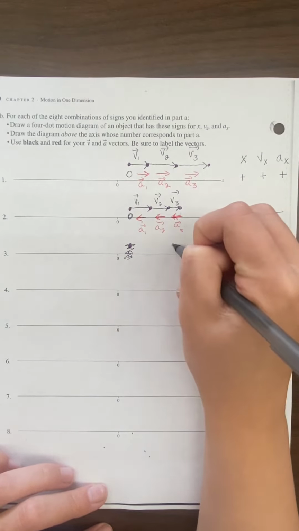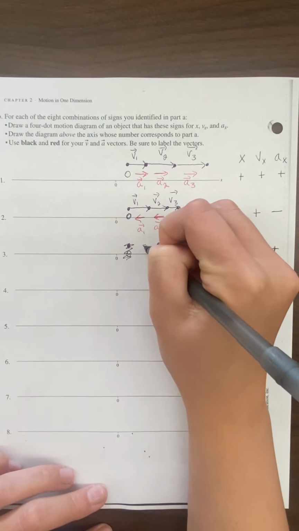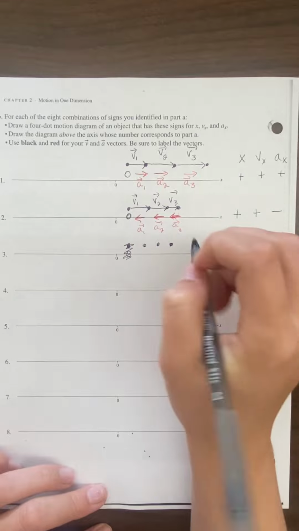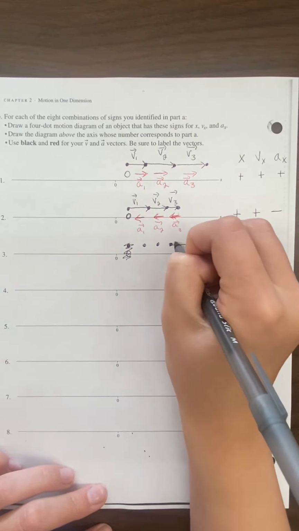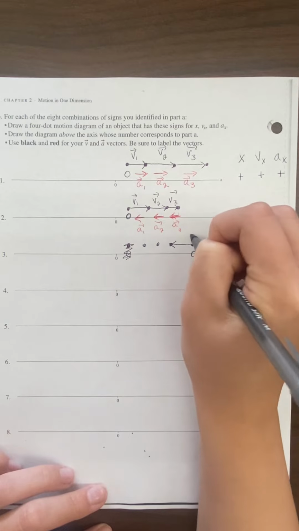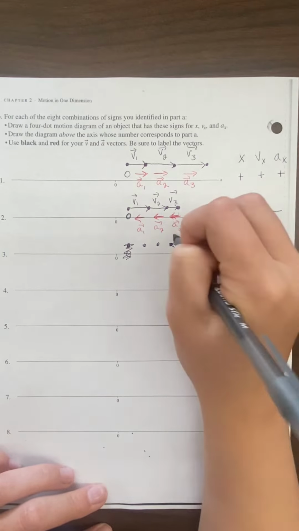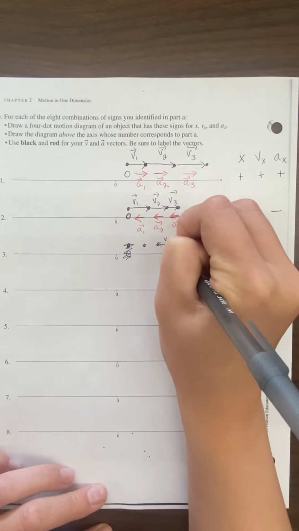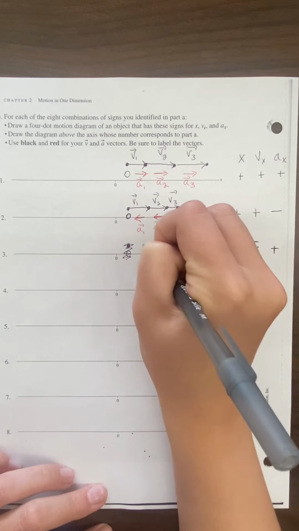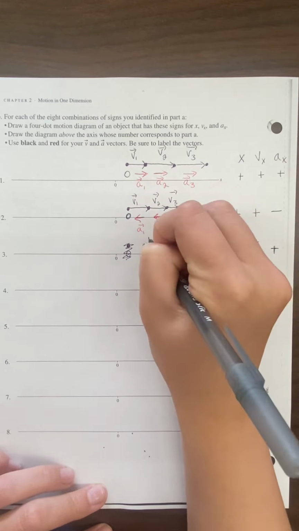Okay, so it's got some initial velocity, and then it's going to be getting closer together. Let's draw our velocity vectors. We know that they point to the left because our object is going to the left. V1, V2, V3.